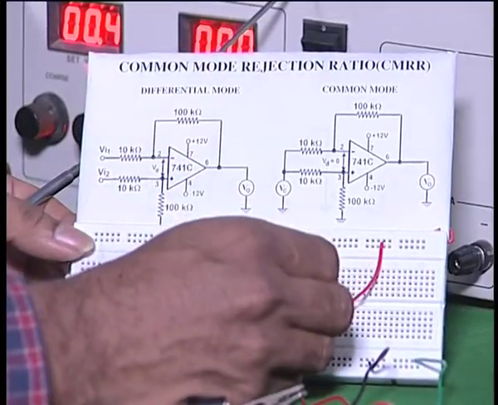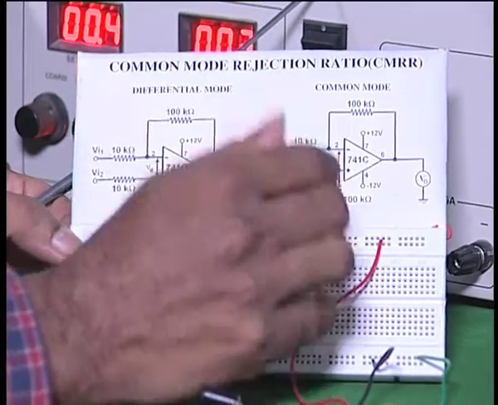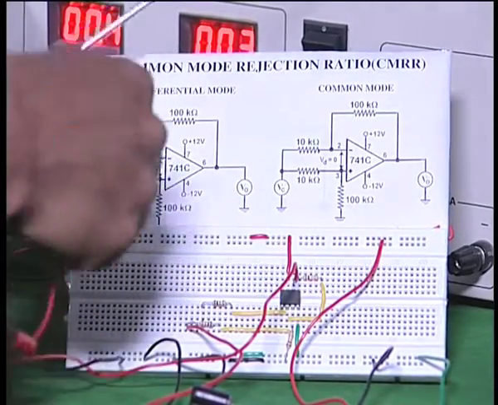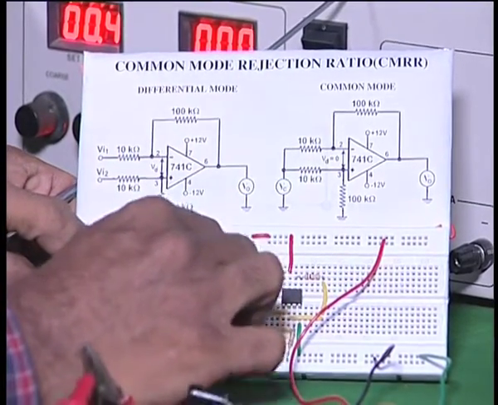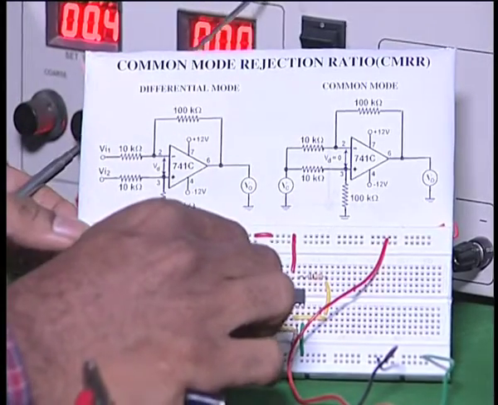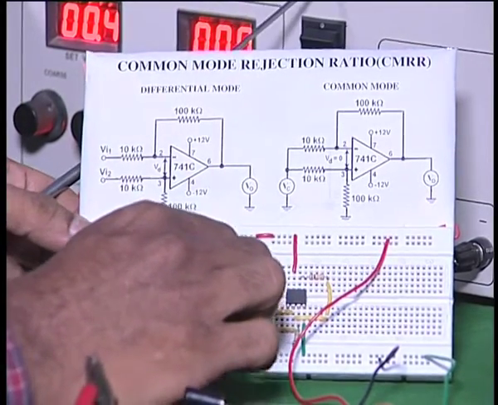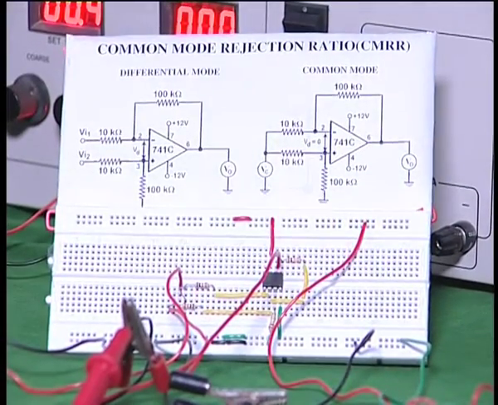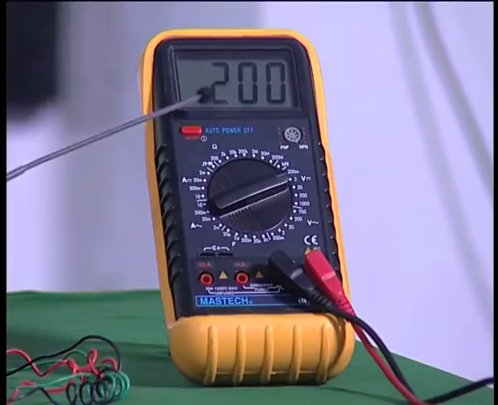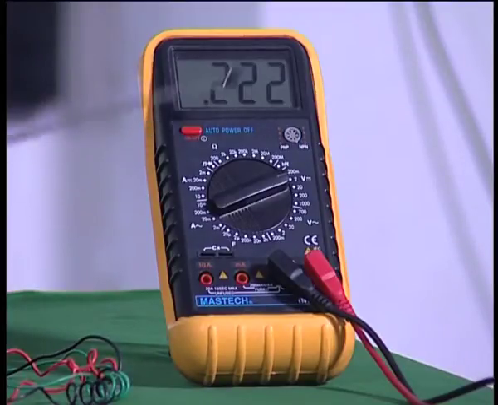Now I take it out and connect it at the output terminal. The value on the voltmeter is 200, therefore 20 millivolts, the difference, multiplied by 10, which is the gain of the amplifier, is 200, and that is what we got at the output. So this gain, the differential gain, is 10.